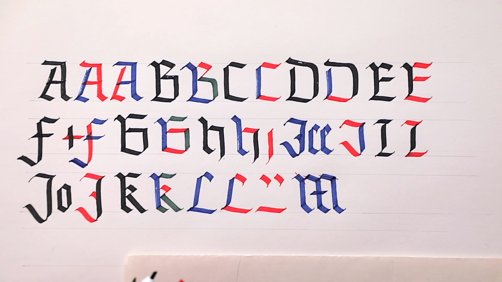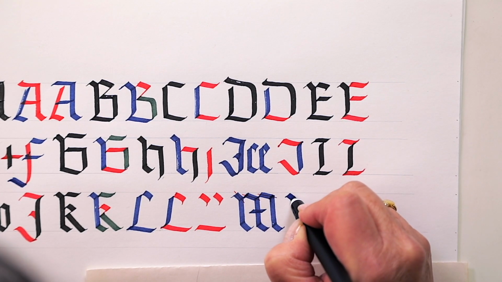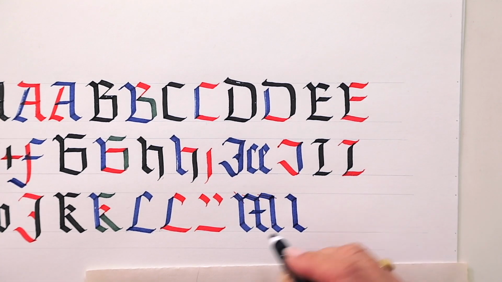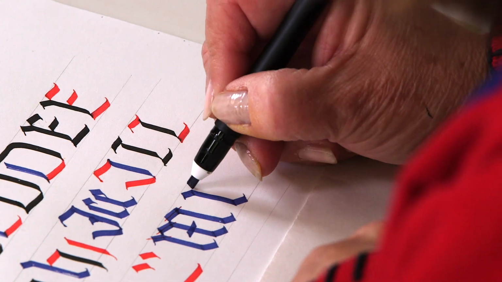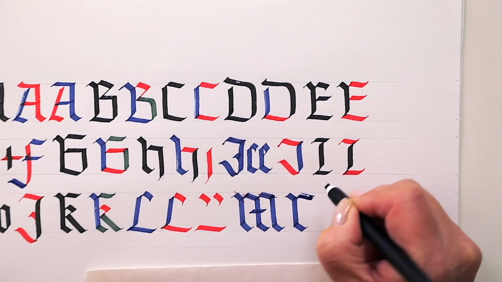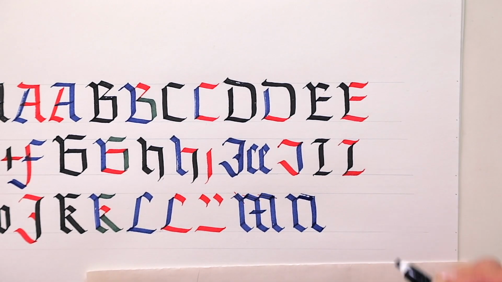So now the N is just like the beginning of the N, or like the beginning of a lot of the letters that we're doing. And you do the same thing. You pull it out far enough to the right, come straight down, and to the right.